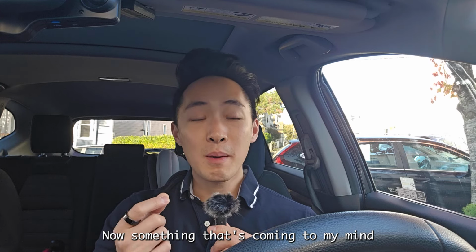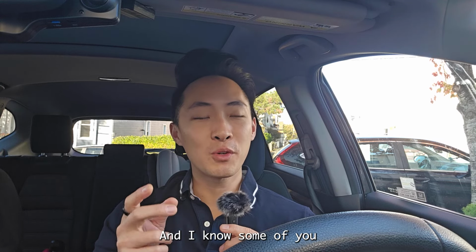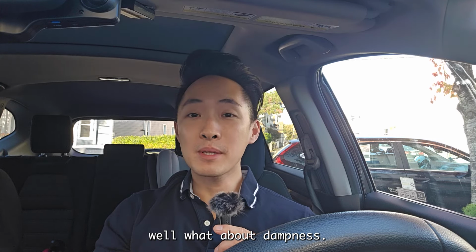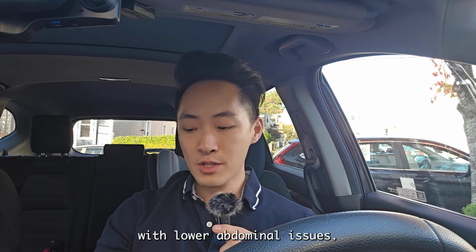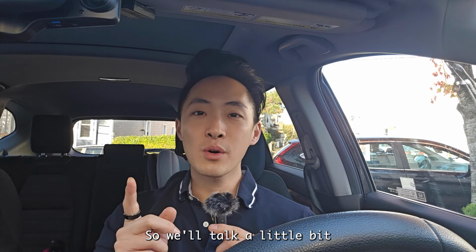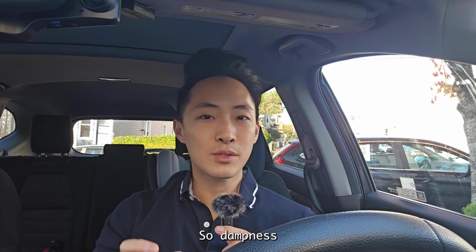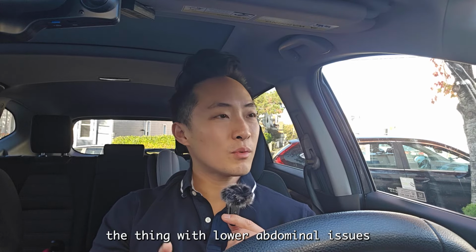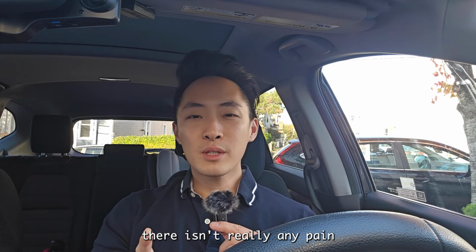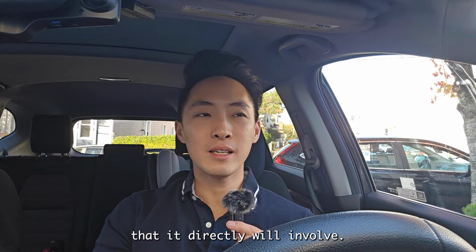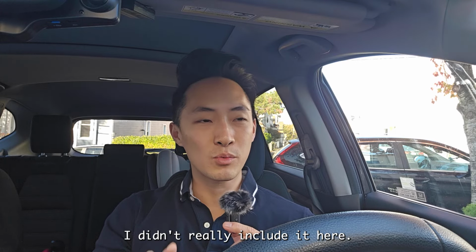Now, something that's coming to my mind is dampness, and I know some of you may comment and say, well, what about dampness? That's very common with lower abdominal issues. And yes, that is true. So we'll talk a little bit about dampness here. With lower abdominal issues and dampness, there isn't really any pain that it directly will involve. And that's why I didn't really include it here.